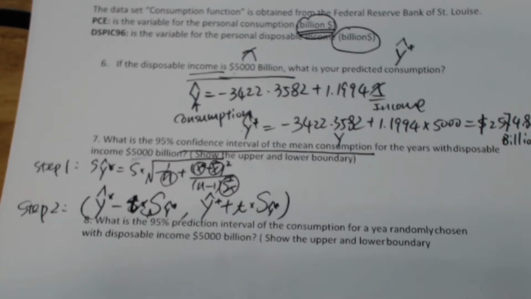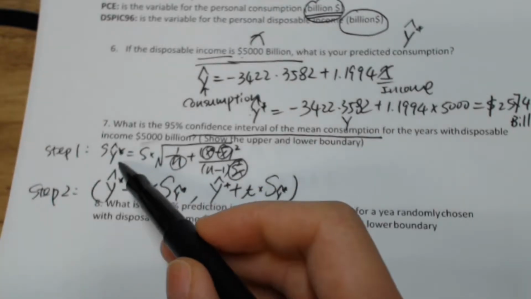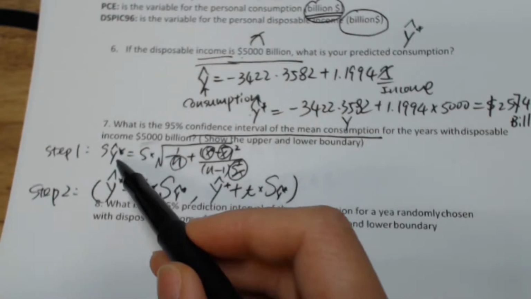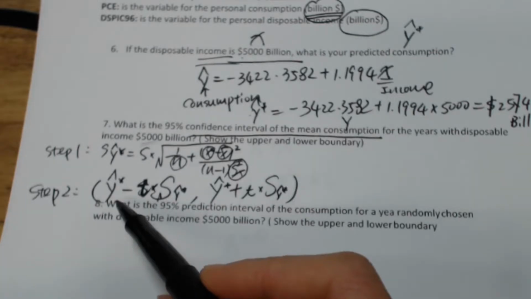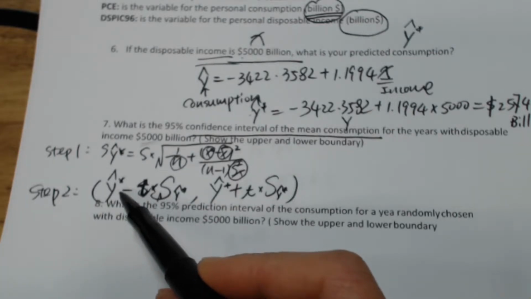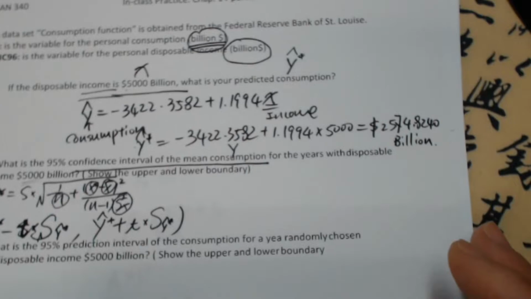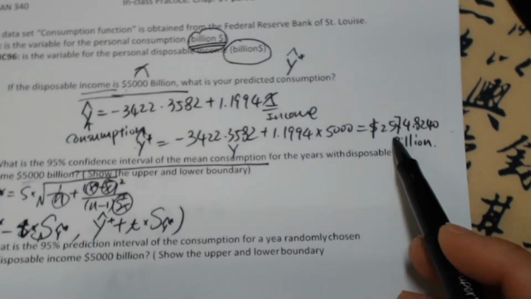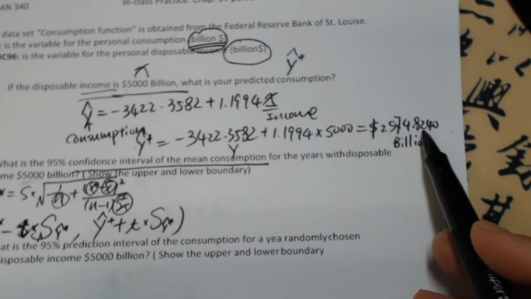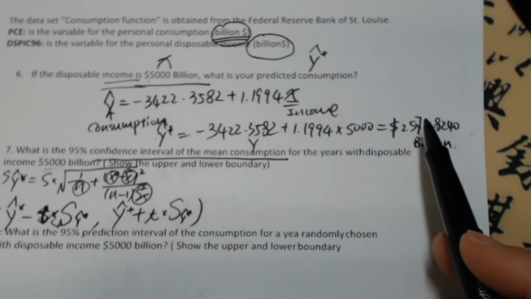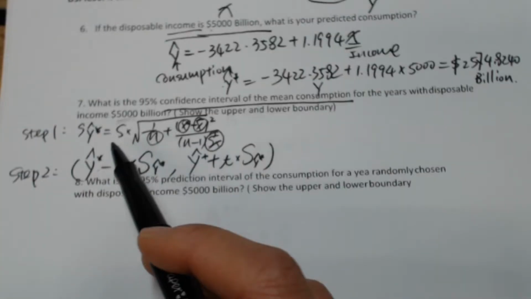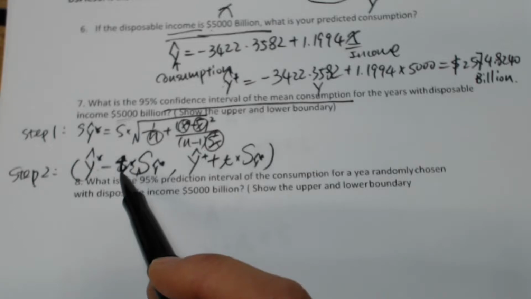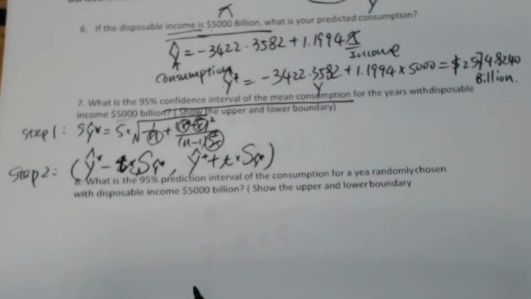It seems like we have calculated y hat star with no problem. After we got this value, we still need to calculate the second step. y hat star, which is the estimated value, we already did here: 2574.2840. So this is the point estimation, and we have that value already. But we don't have the t statistic, so that's why we're going to use Excel again.